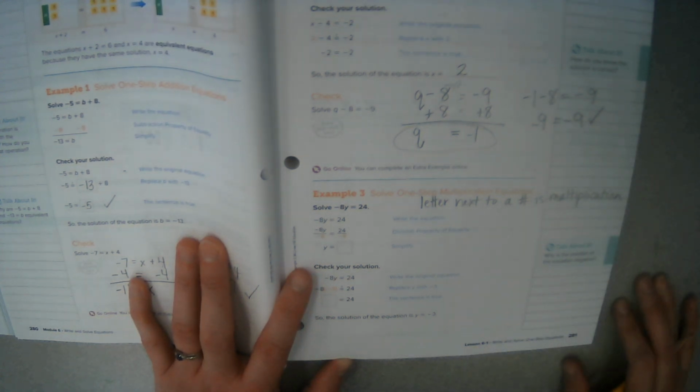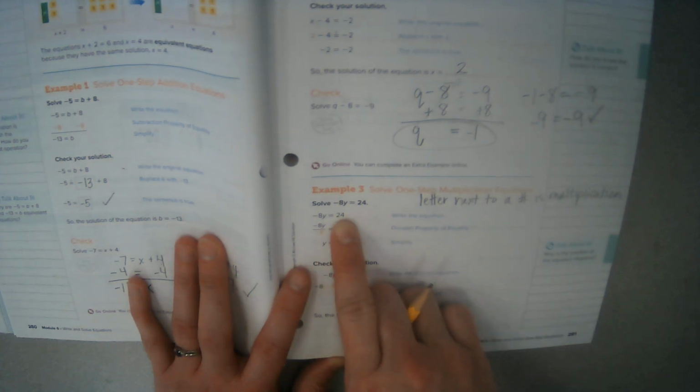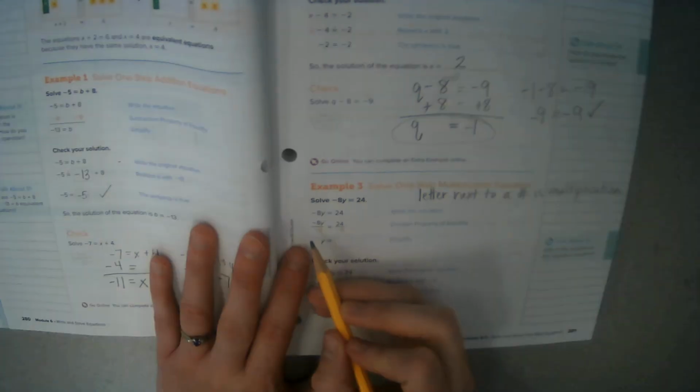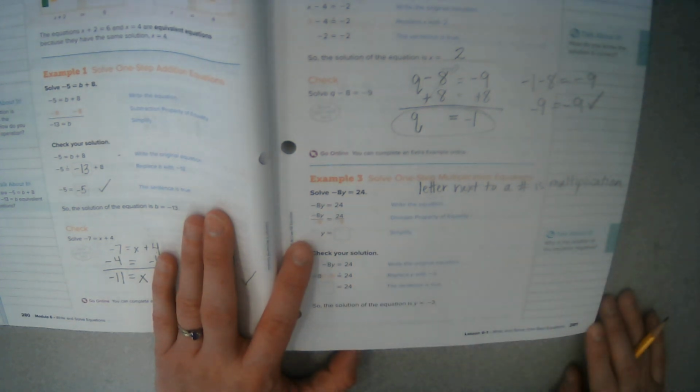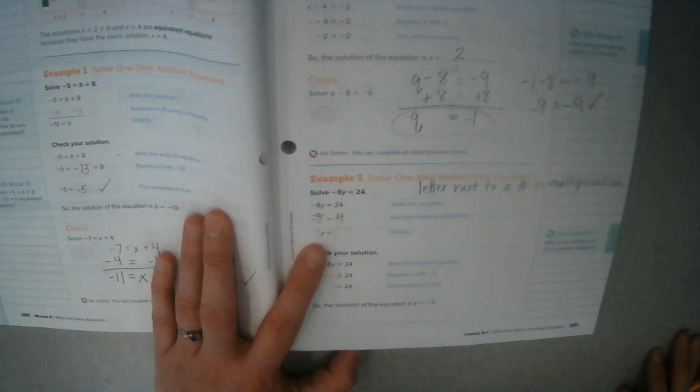All right. So negative 8 times y is equal to 24. So in order to make that a 1y instead of a negative 8y, if we divide it by itself, it would be 1. Negative 8 divided by negative 8 gives us 1y, right? So they're dividing both sides by negative 8. Well, we write 1y just by writing y. So we don't even have to have the 1 there necessarily. But what's 24 divided by negative 8?